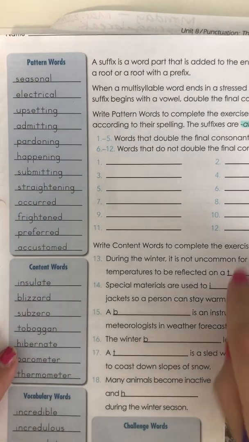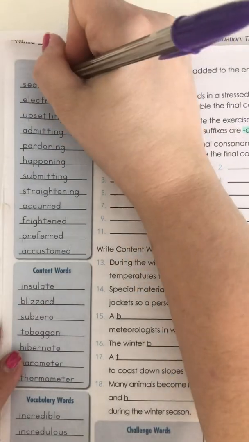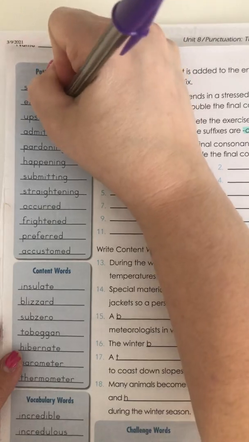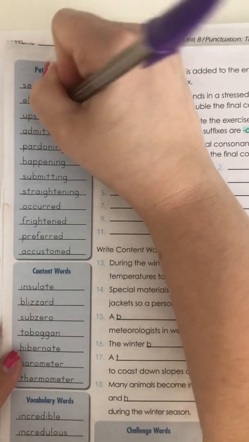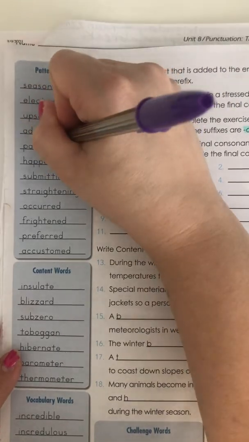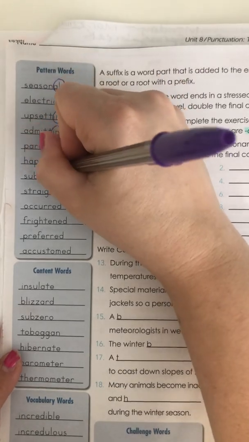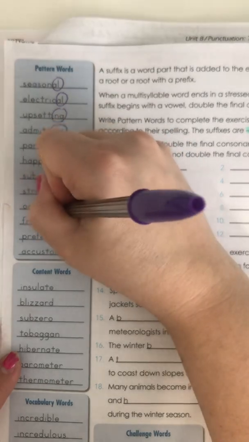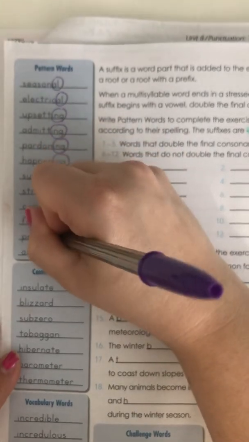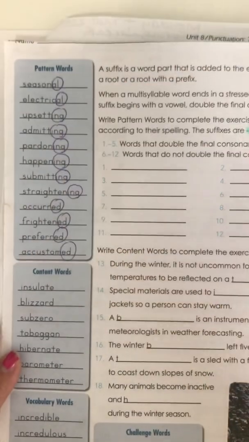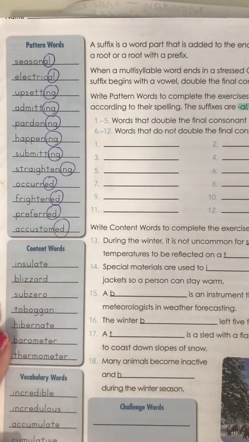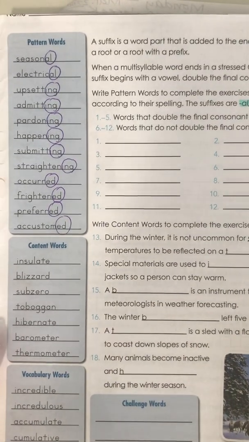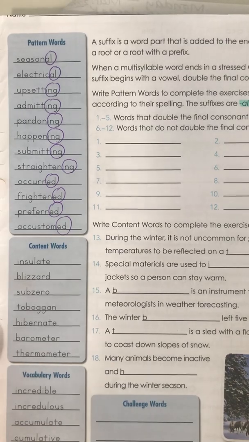So I'm going to circle all of the endings. Good. Now that I've done that, I can clearly see where my root word is and where my suffix is.